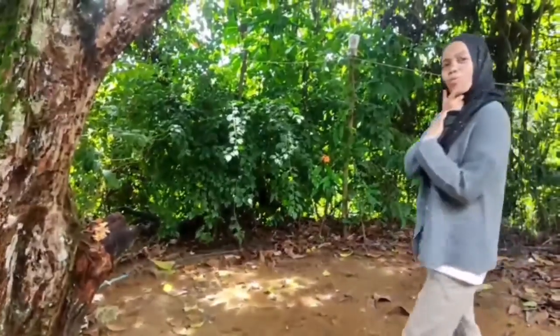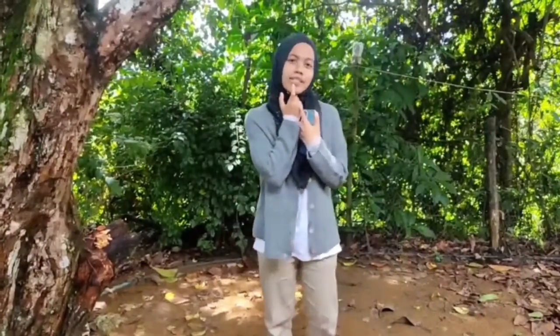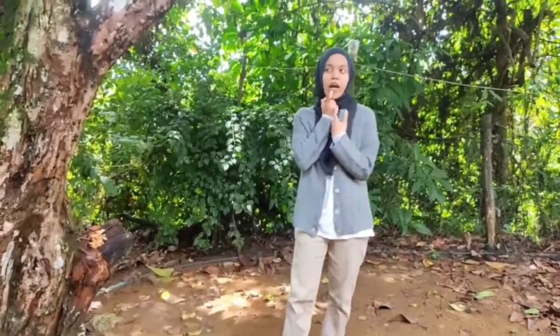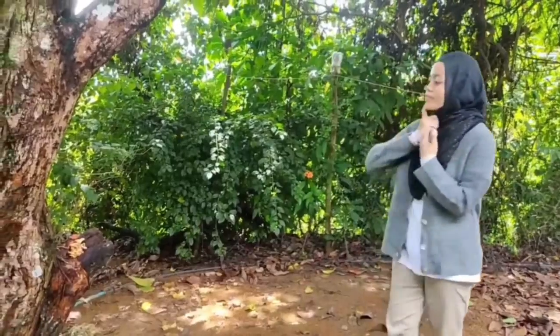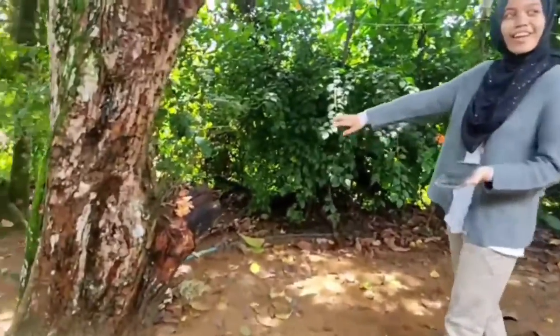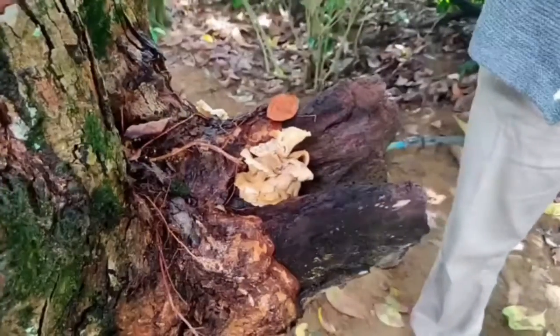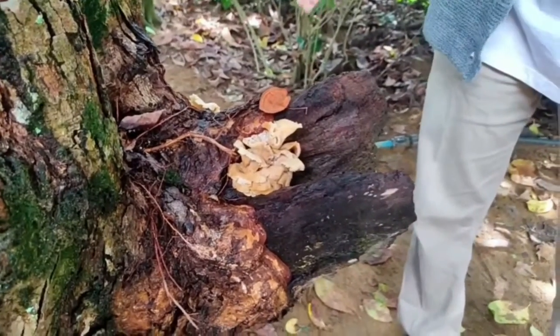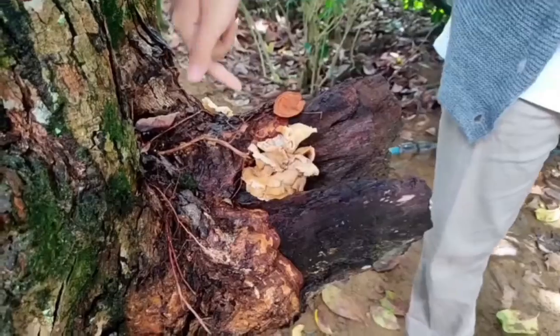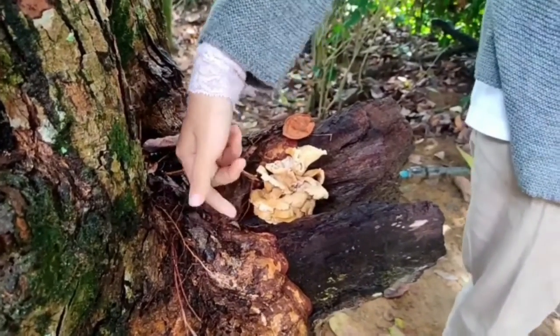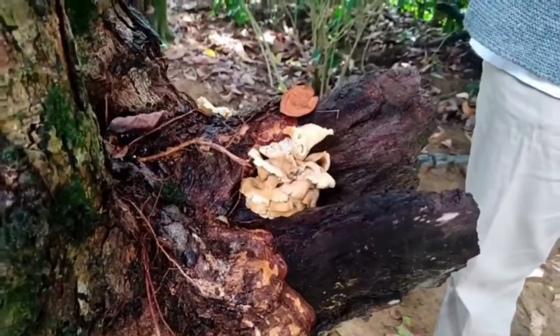So, where can we find this phylum Basidiomycota? I think we can find it on a tree. Look at this, I found it. This is phylum Basidiomycota as a decomposer. We can see it has gills and pileus.